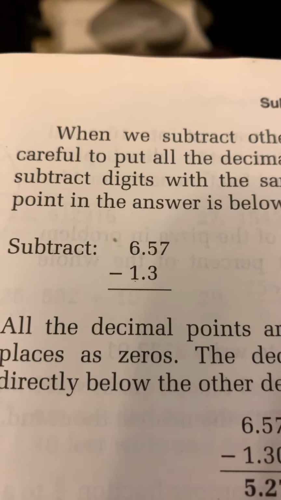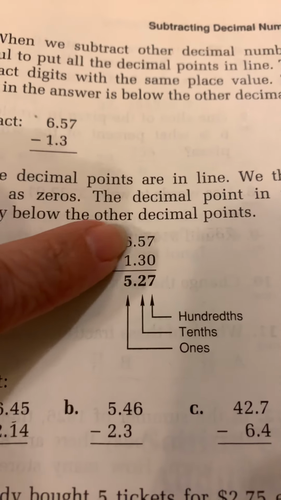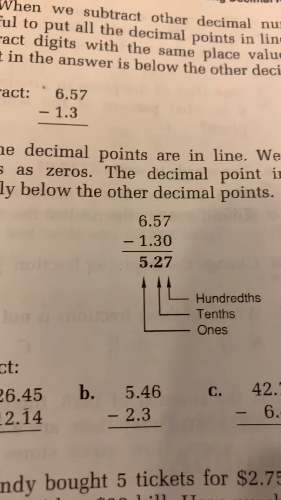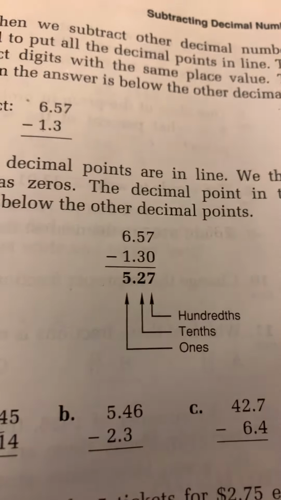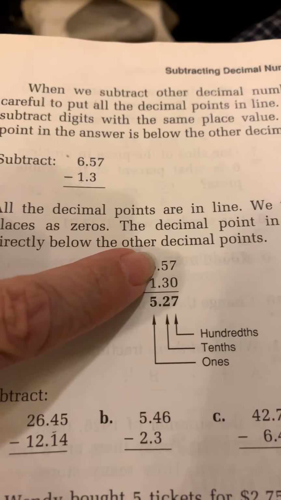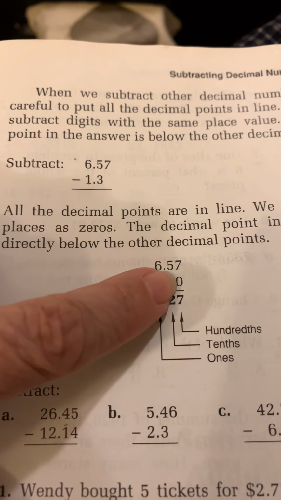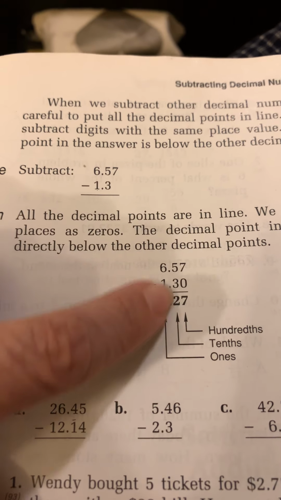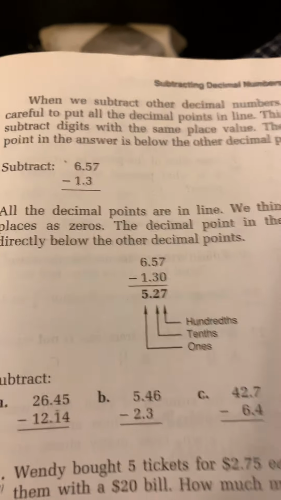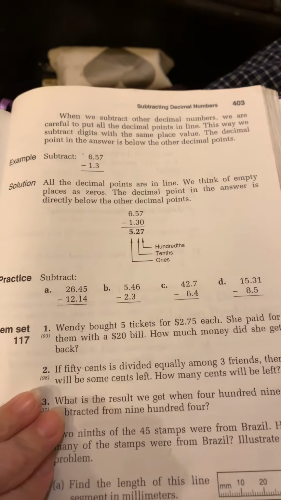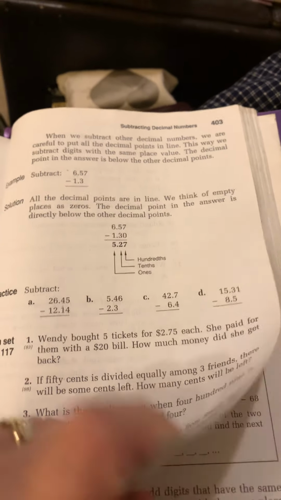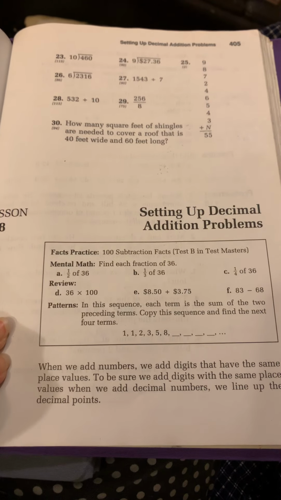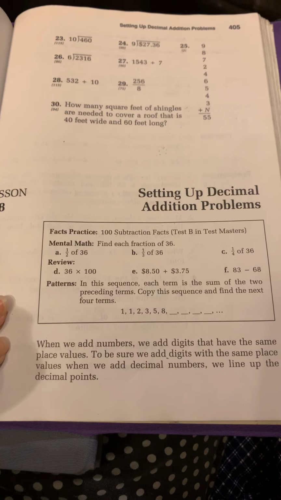So you'll see that over here on the next page, and it shows you here the hundredths, the tenths, and the ones, and they just filled in a zero just to hold that spot so that you make sure it's lined up. But the decimals are lined up. So then you subtract 7 minus 0 is 7. 5 minus 3 is 2, and 6 minus 1 is 5. Okay? And there are some subtraction practice problems. Then we go to lesson 118, which is setting up decimal addition problems.